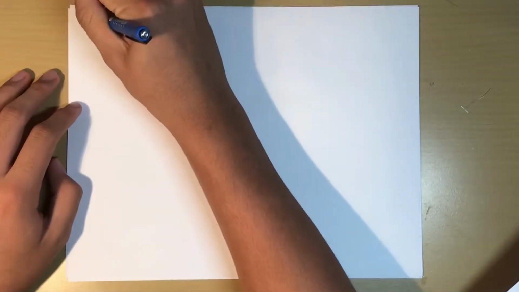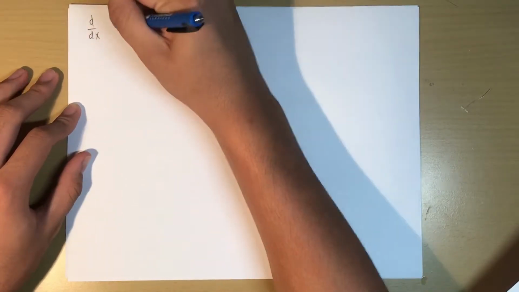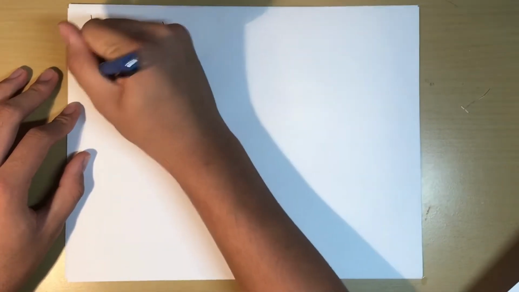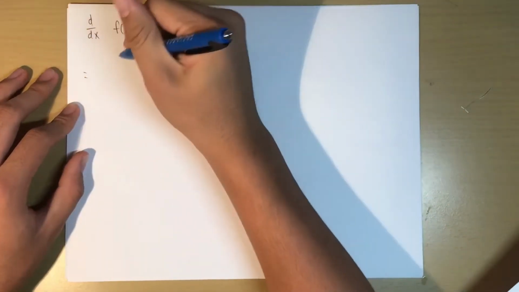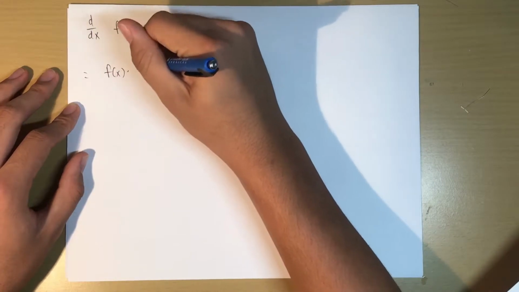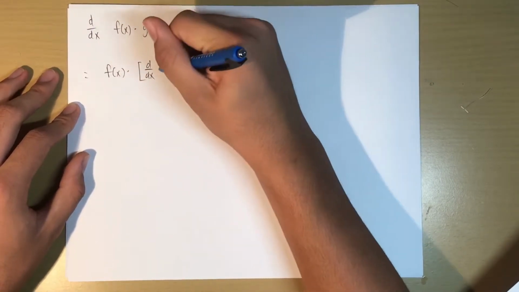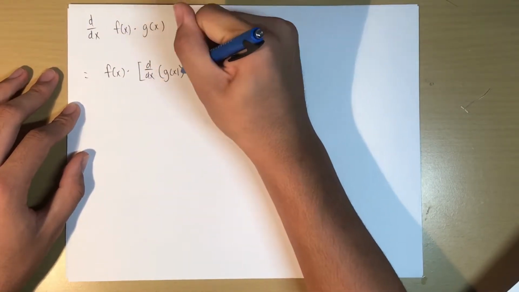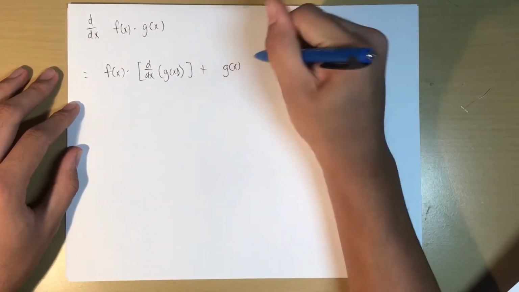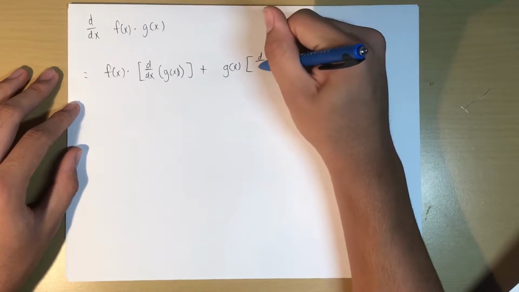Okay, so now let's take a look at the product rule. So if we are asked to find the derivative of a function f of x multiplied by the function g of x, the product rule is f of x multiplied by the derivative of g of x plus g of x times the derivative of f of x.